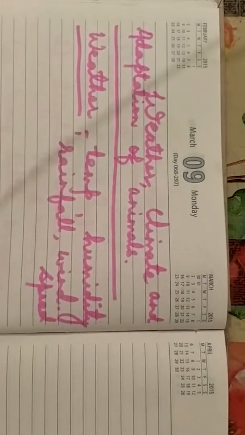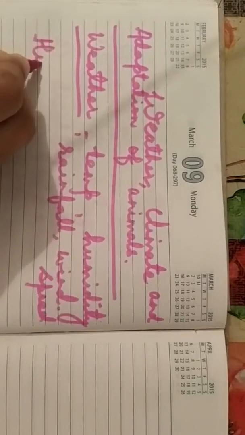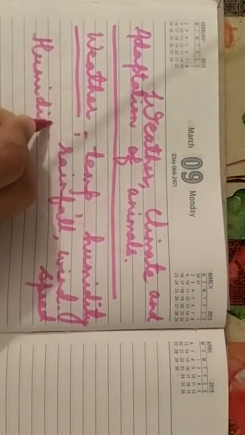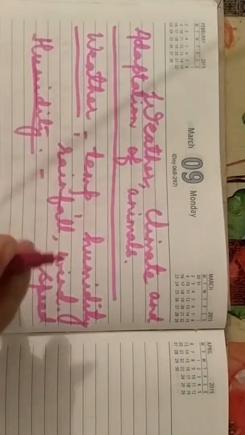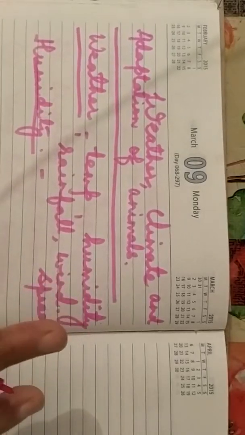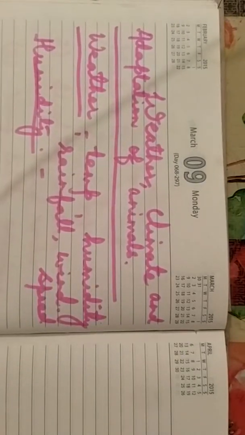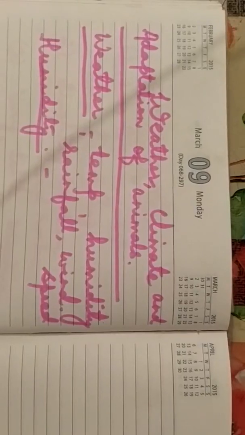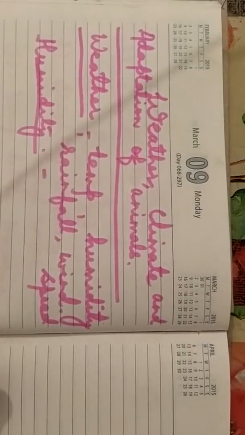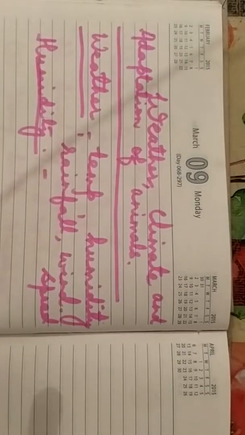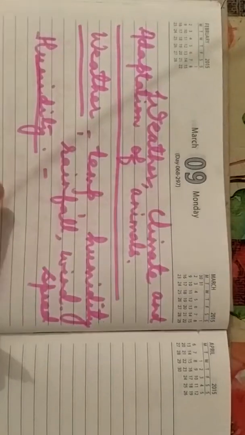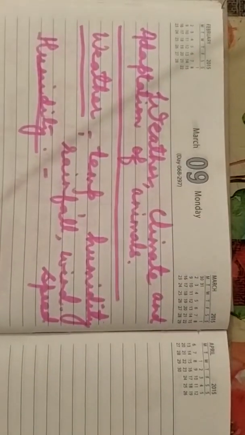Then, humidity. Humidity is the measure of the moisture present in the air. Humidity is the amount of the moisture which is present in the air. Now the weather is generally not the same on any 2 days, or you can say 2 weeks or even months also. It is not the same.